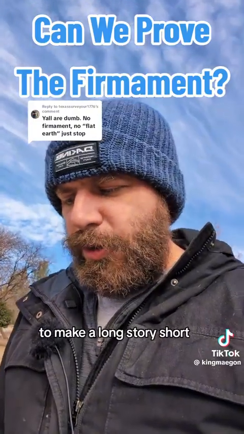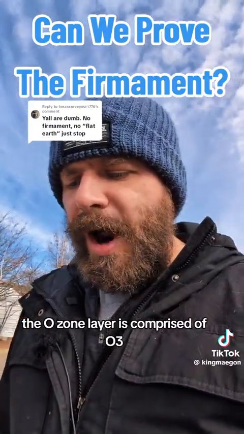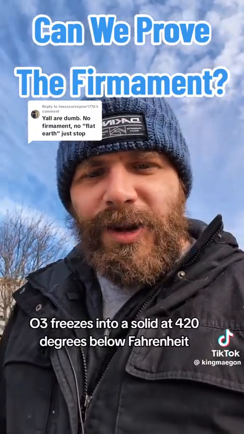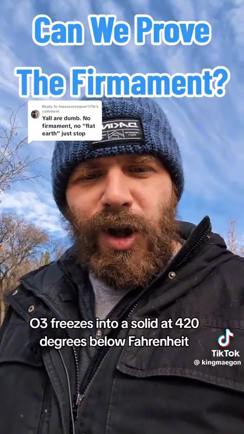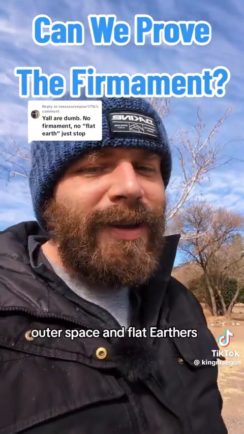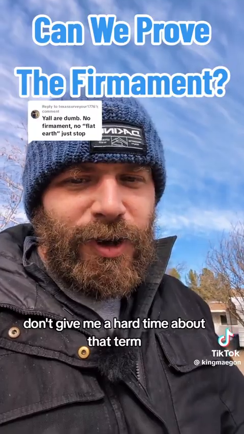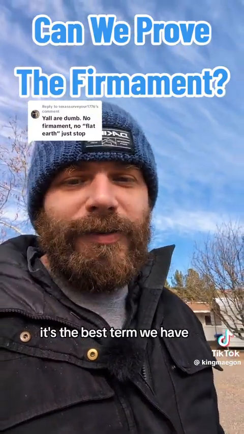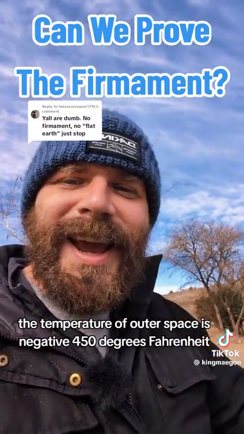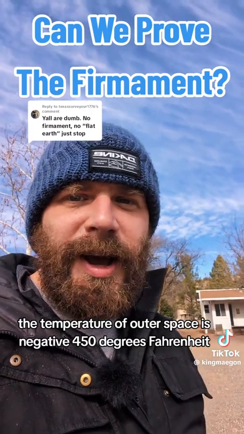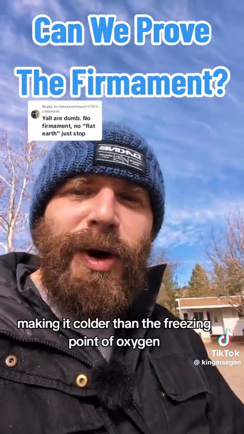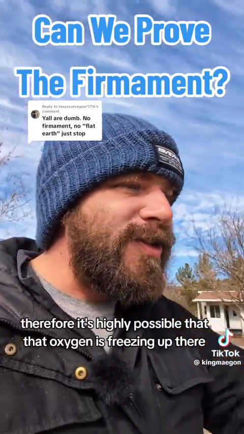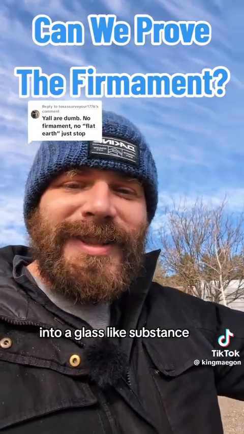But to make a long story short, the ozone layer is comprised of O3. O3 freezes into a solid at 420 degrees below Fahrenheit. Outer space, and flat earthers, don't give me a hard time about that term. It's outer space. It's space out there. It's the best term we have. The temperature of outer space is negative 450 degrees Fahrenheit, making it colder than the freezing point of oxygen. Therefore, it's highly possible that oxygen is freezing up there into a glass-like substance.